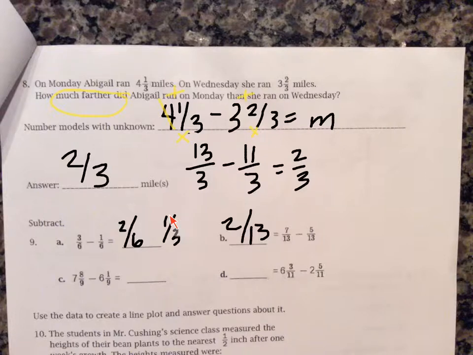Letter C takes us into mixed numbers. This one should be easy because our whole numbers are able to be subtracted, plus our numerators are able to be subtracted. So 7 minus 6 is 1, 8 minus 1 is 7, with a denominator of 9, 1 and 7/9. But then we run into that same issue over here on letter D where our numerator 3 is smaller than our numerator 5. So we'll have to use one of those two strategies that I showed you right up here.